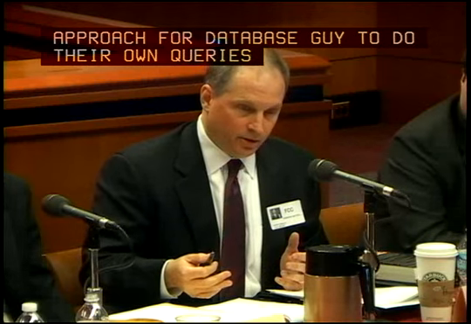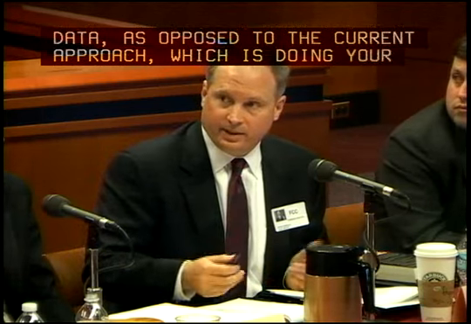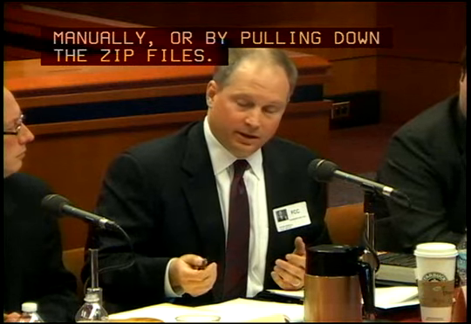The specific interface for querying was the SOAP interface, which is a common standardized approach for database guys to do their own queries and pull down the exact data they need for a particular purpose from the raw data, as opposed to the current approach of doing your query and downloading manually by clicking, or by pulling down the zip files and the raw data or the daily transaction files, which is all ULS. Oh, and by the way, a lot of the really key important information is not in ULS.